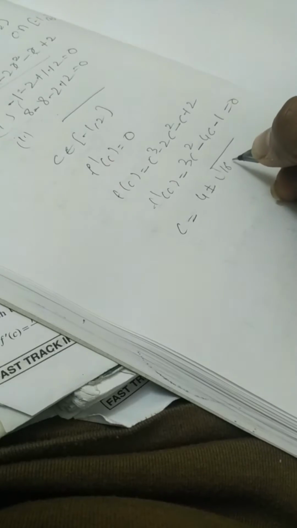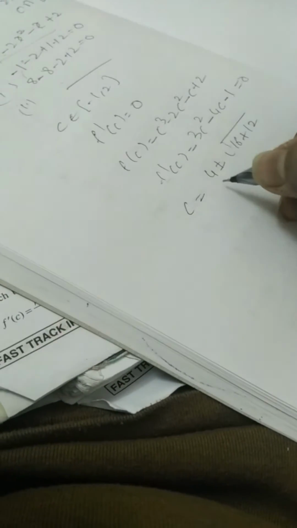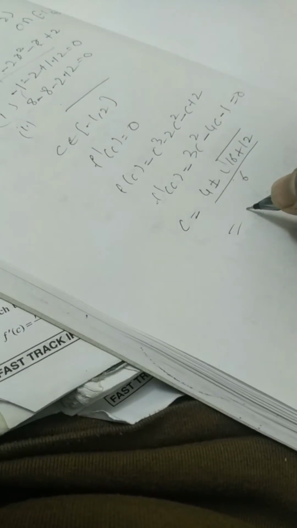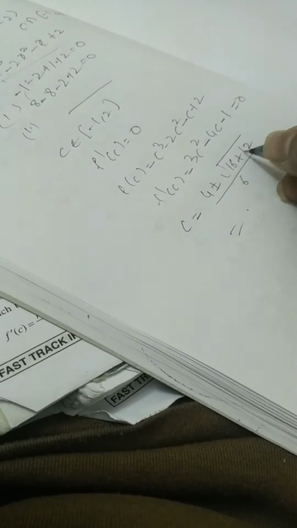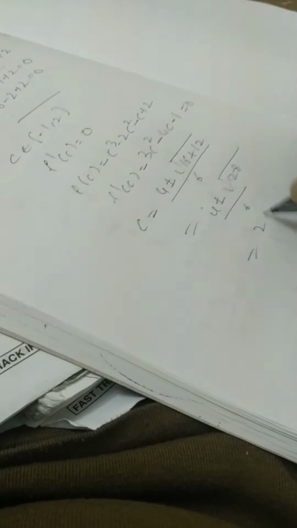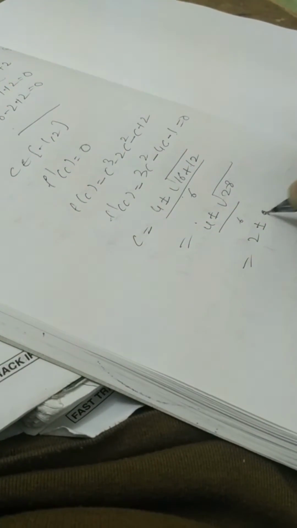Now c = (4 ± √(16 + 12))/6 = (4 ± √28)/6 = (2 ± √7)/3. This belongs to (−1, 2). Therefore Rolle's theorem is verified. It's completed.